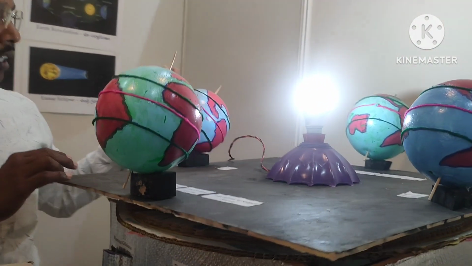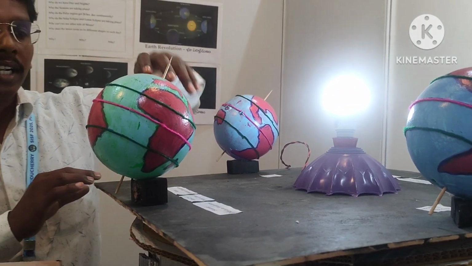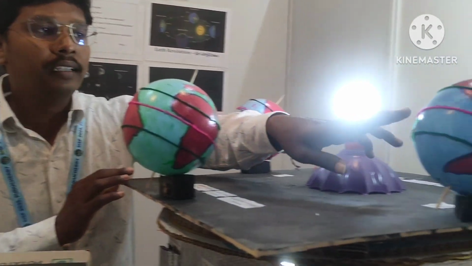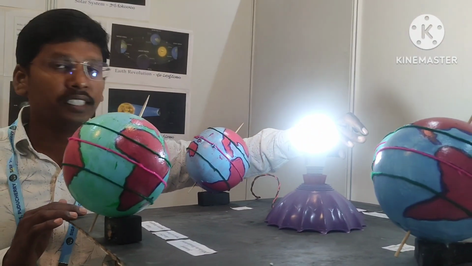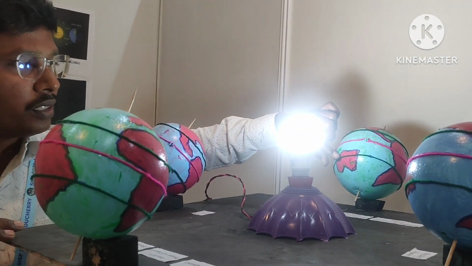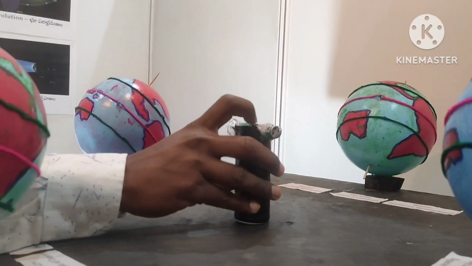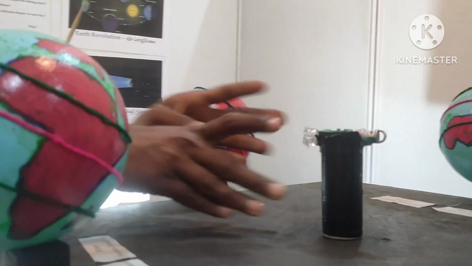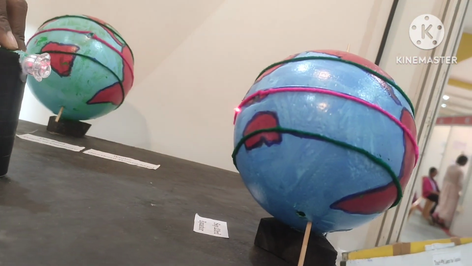For example, when the Earth is here, the sun rays fall straight on the equator, and coming to here, the sun rays fall straight on the tropic of Cancer. When Earth is in this position, the sun rays fall straight on the equator. When the Earth is in this position, the sun rays fall straight on the tropic of Capricorn. Coming to this area, the sun rays are falling straight on the equator.